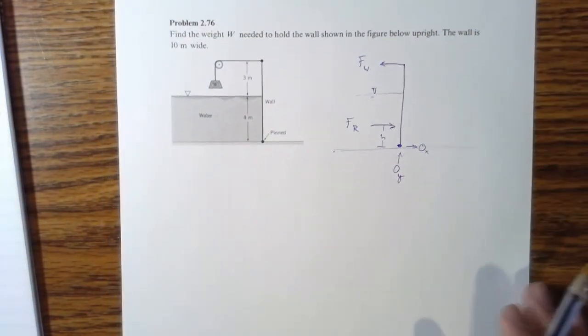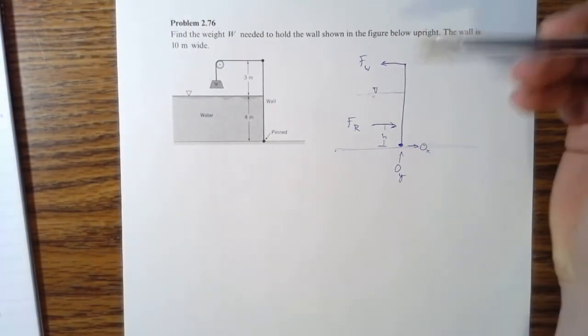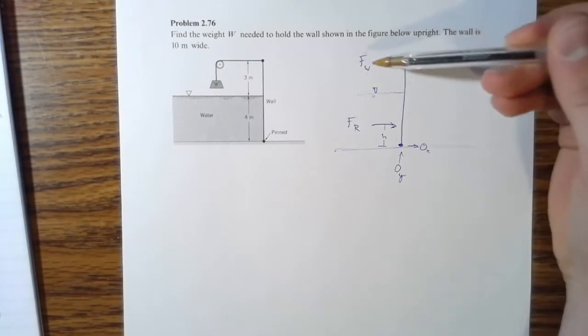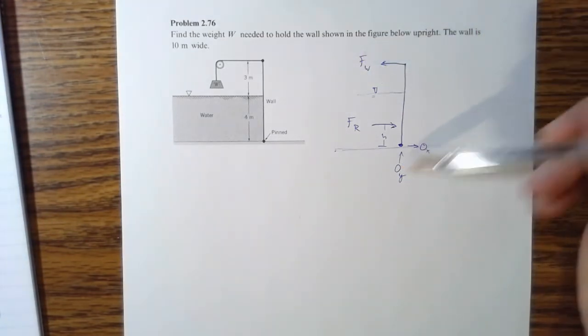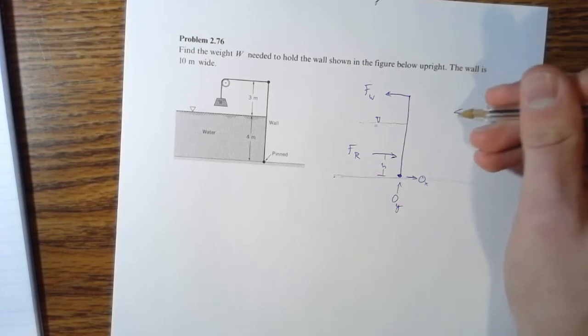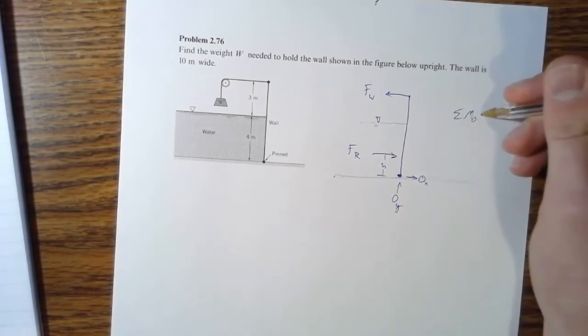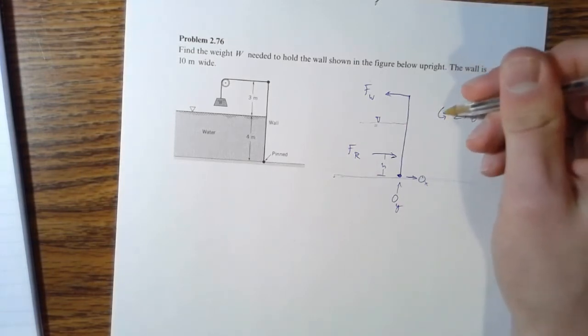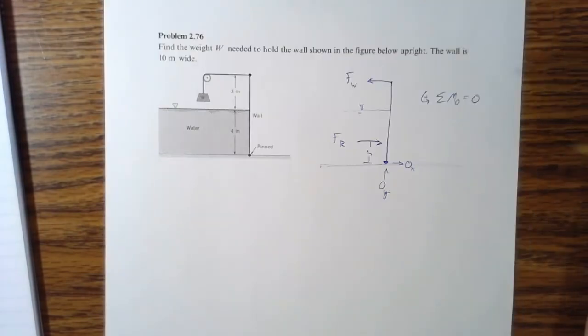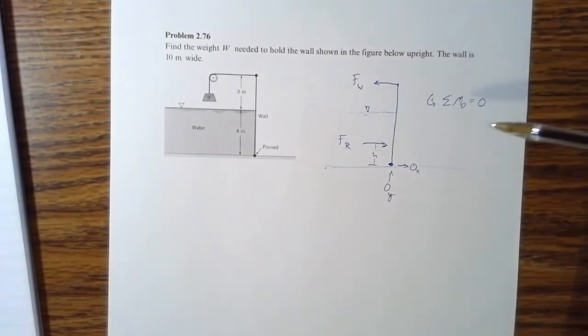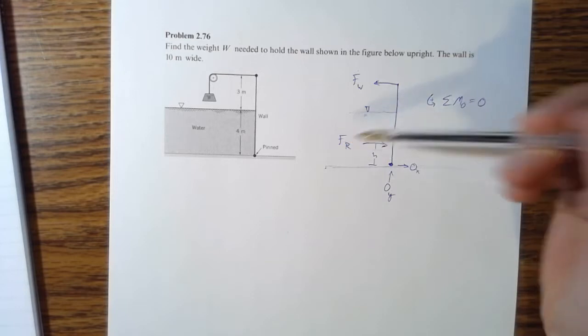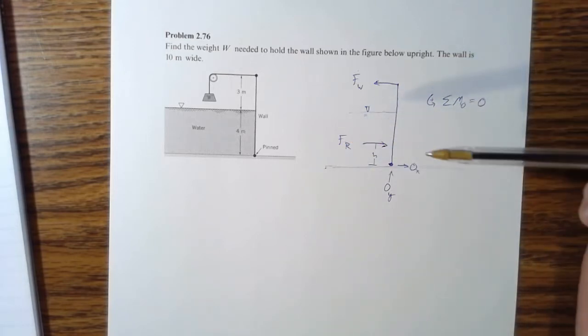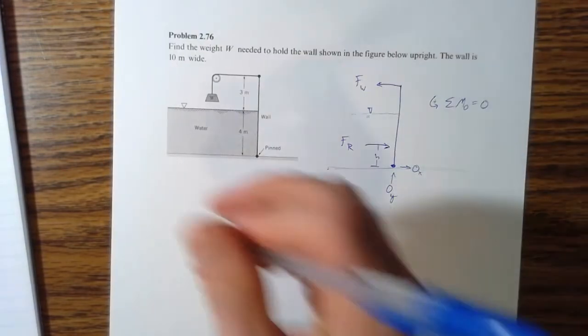So there's our free body diagram. And so we're solving for this. And we don't really care about what's happening at the pin. So we know we're going to end up doing sum of moments about O is equal to 0. And I'm going to call that positive. Because that way we only have two things that we need to solve for, which is the resultant force and this height h.